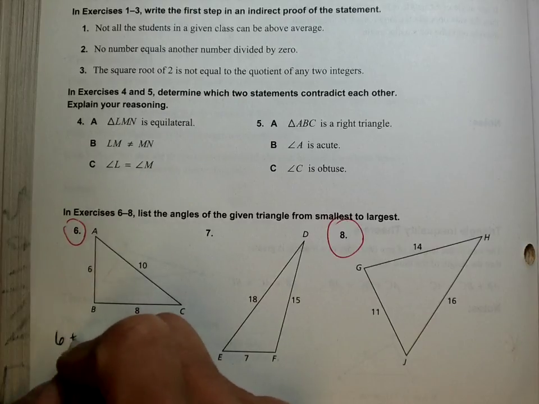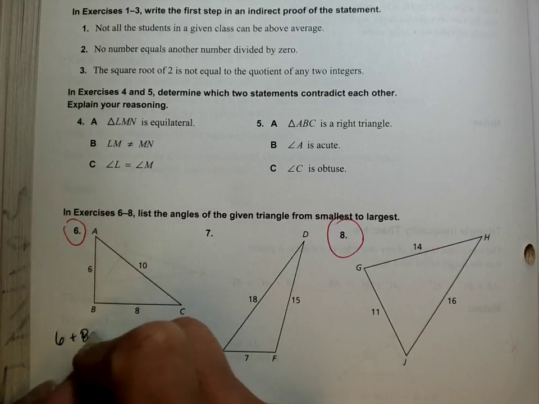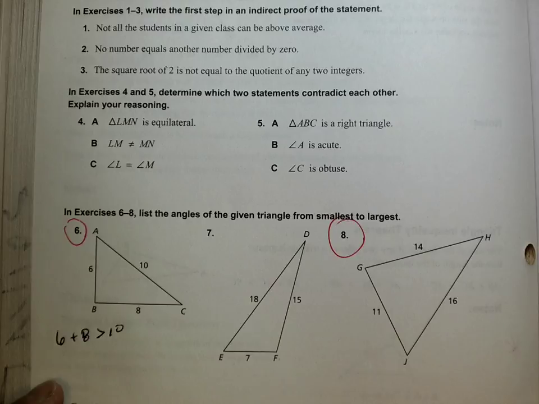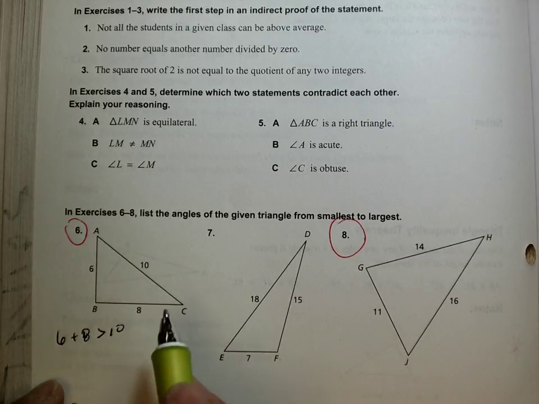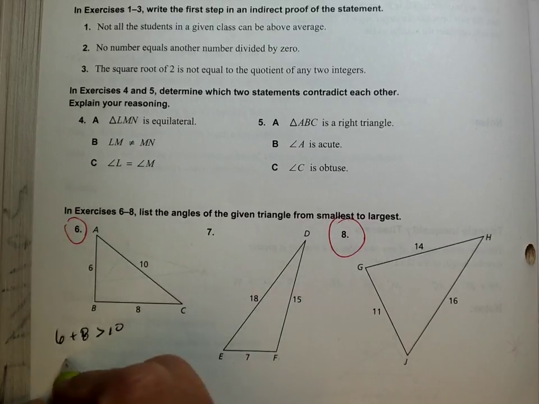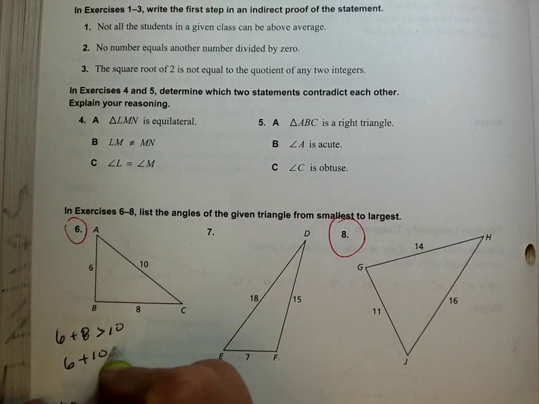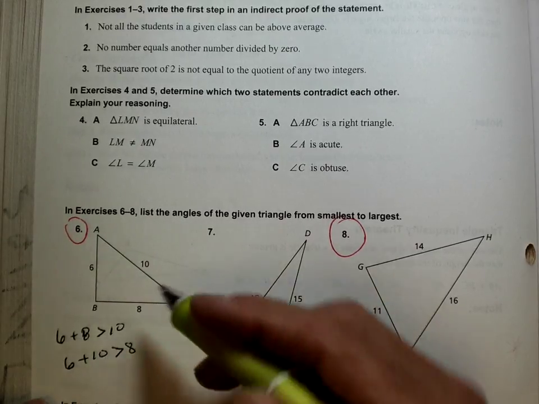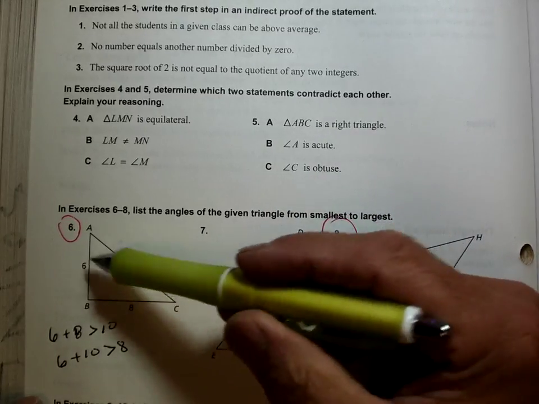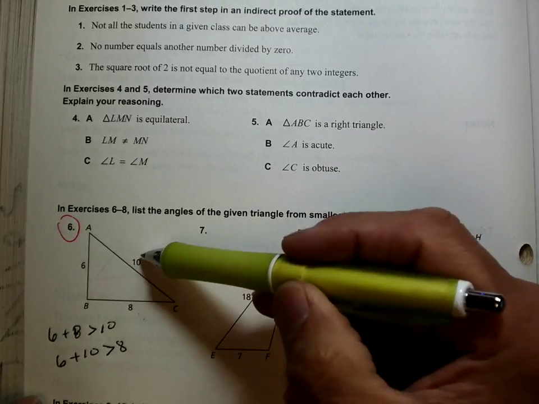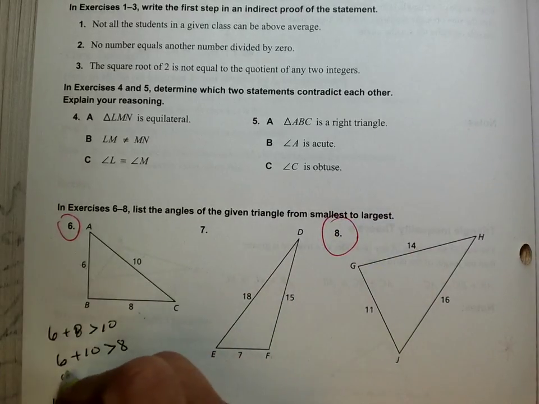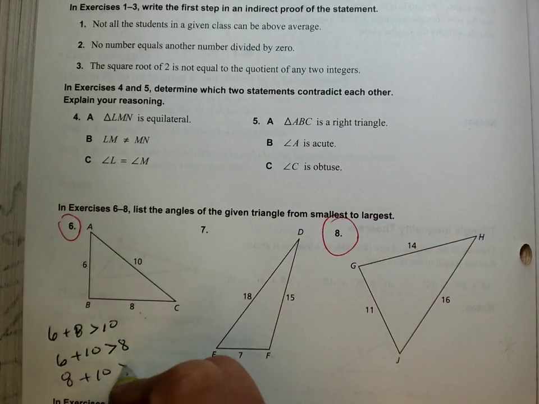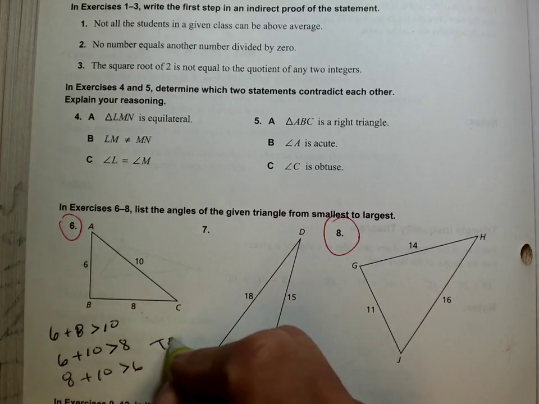6 plus 8 is greater than 10. That's true, isn't it? I mean, 14 is greater than 10. We can also show 6 plus 10 is greater than 8. So I'm going the other 2. I want to go this side. These two added is bigger than this one. Then I went these 2. And the last one I'll do is 8 plus 10 is greater than 6. All of that is true.